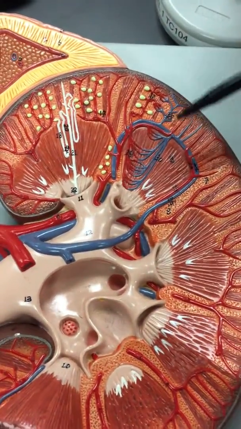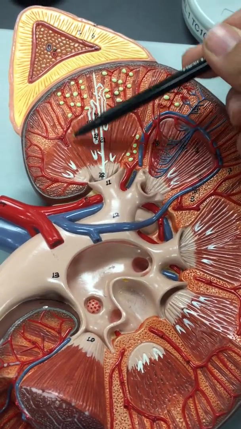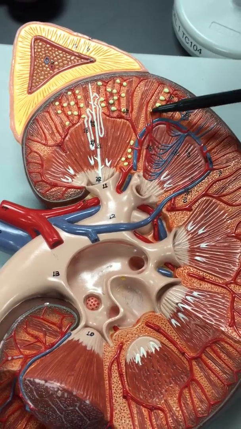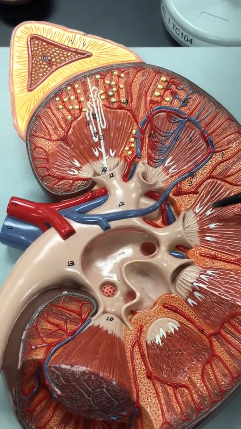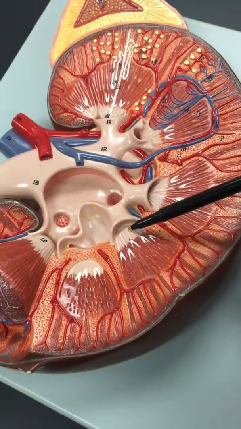Some of the parts of the medulla: we have the renal pyramids, which are the triangular shaped portions here, and in between those we have these spaces called the renal columns, and at the bottom of these renal pyramids, we will have the renal papilla.